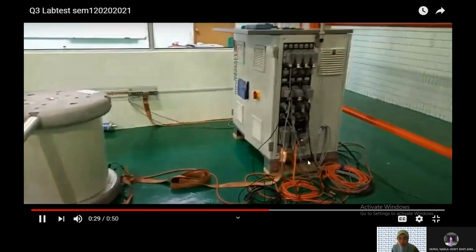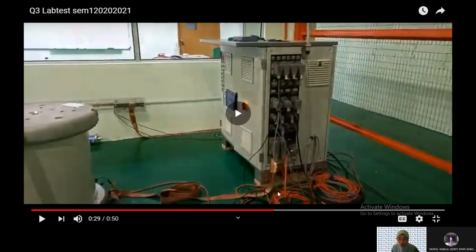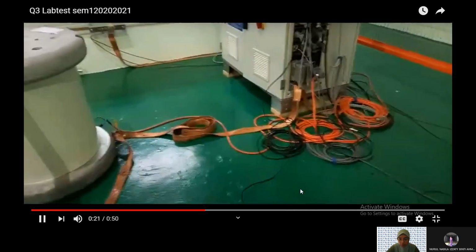I've already explained this one before, but it's okay, I mention it again. As we can see, the cables are all over the place.